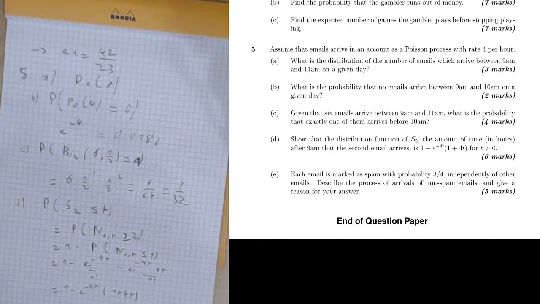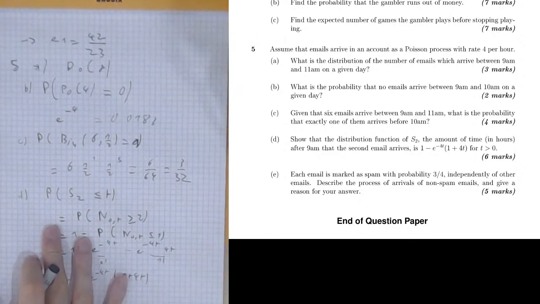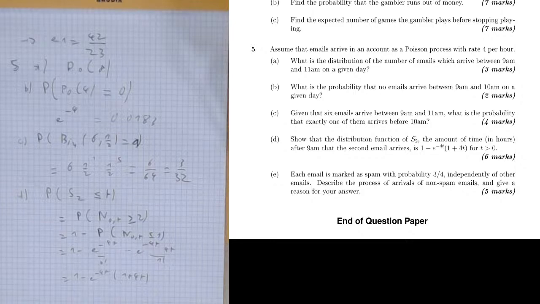Okay, and we're done with the exam. Of course, I didn't write everything in detail, which is why we did it pretty fast. But let me again comment about Blackboard. We did A and B, and I said you could be asked to write it as a decimal or to fill in whatever's in the power of the exponential.